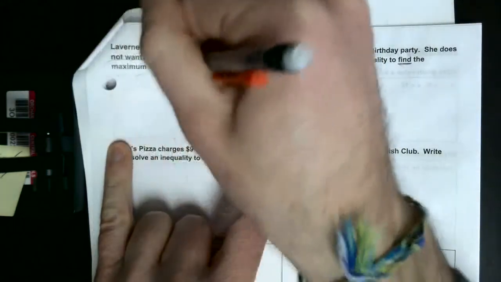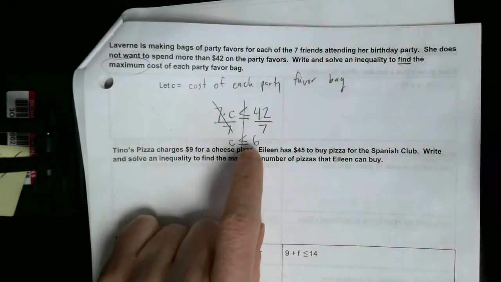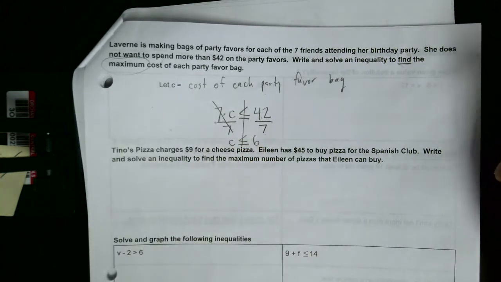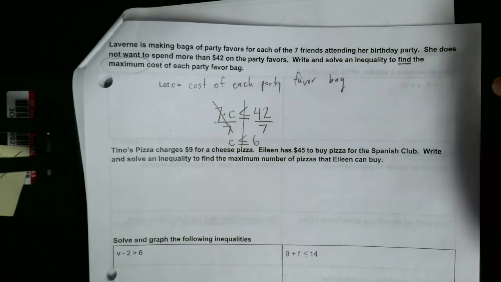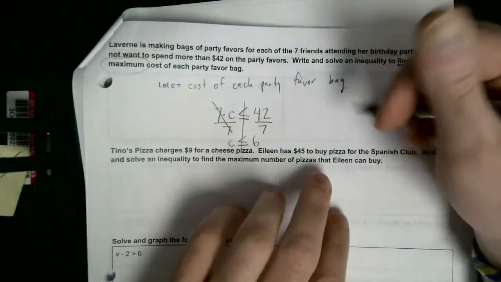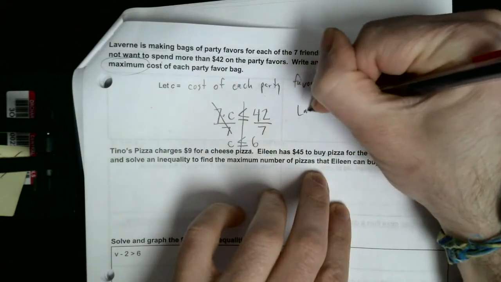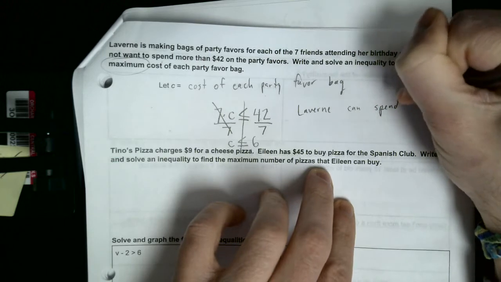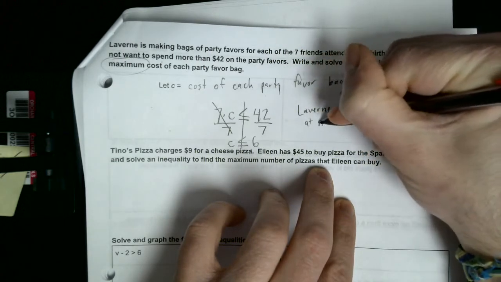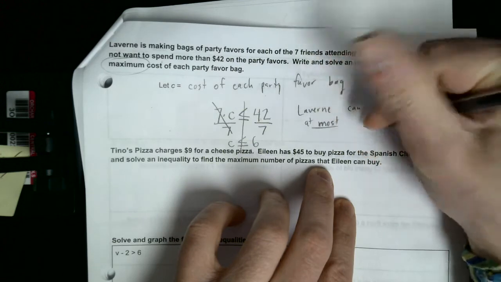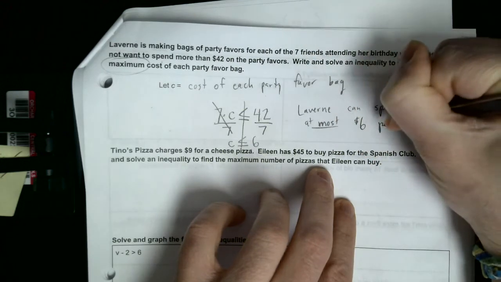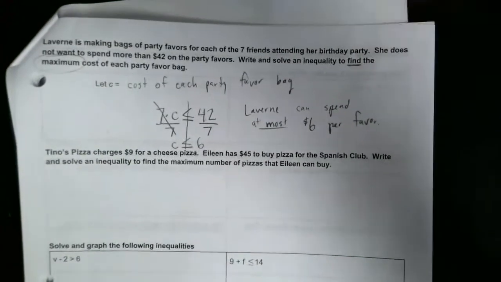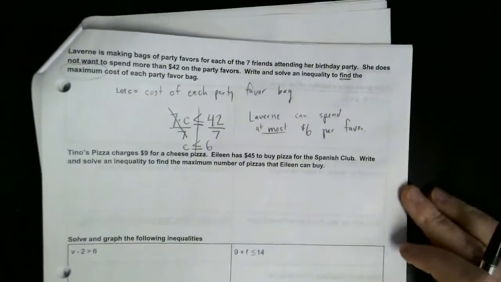So it's asking us to find the maximum cost. What's the most she could spend? Less than or equal to 6? It seems like 6 would be the most because she could spend less than 6 or she can spend 6. 6 seems to be the maximum amount. So Laverne can spend at most $6 per bag, per favor. That's almost close to the Spanish for please, por favor. Per favor would be what we're writing.